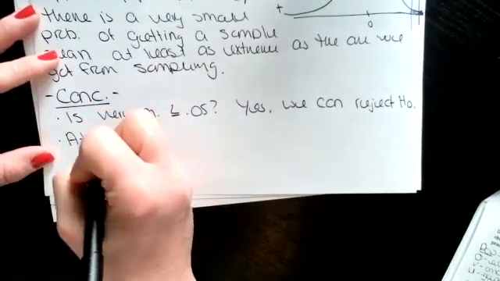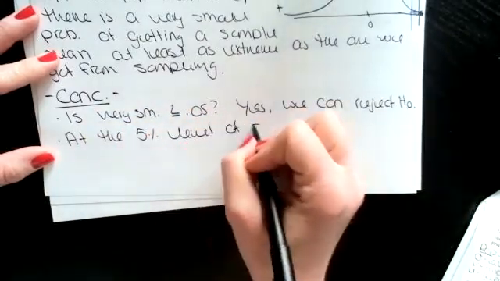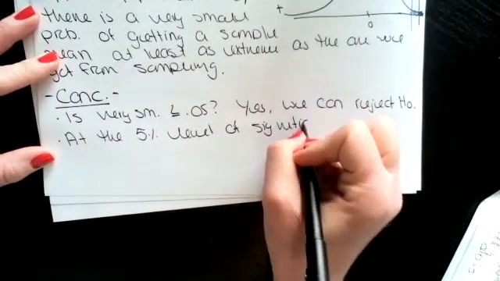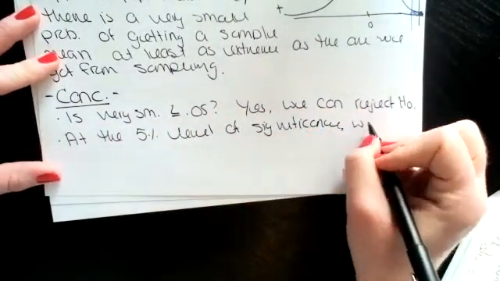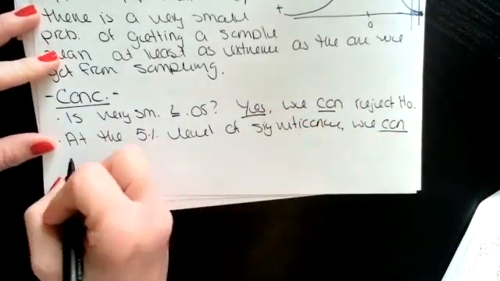So at the 5% level of significance, we can, so can, yes, all positives.